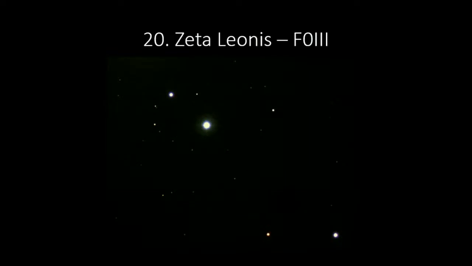All right, number 20, Zeta Leonis, F0 Roman numeral 3. This one's a little bit finicky in terms of finding a good place for it, because once you get toward the left side of the diagram, distinguishing the Roman numerals between 2, 3 and 4 gets really hard. So yeah.